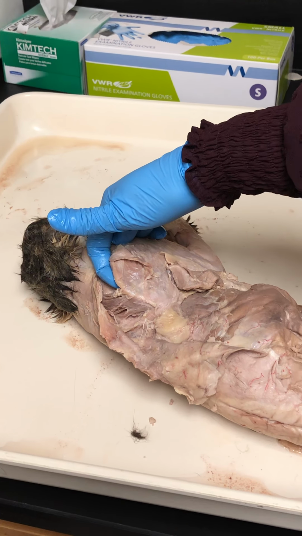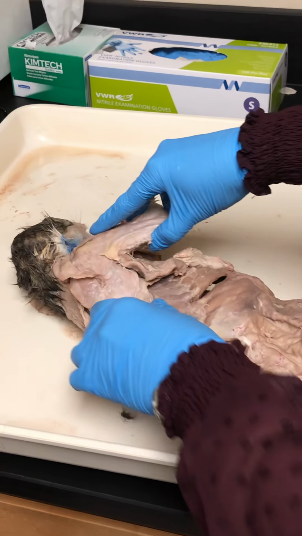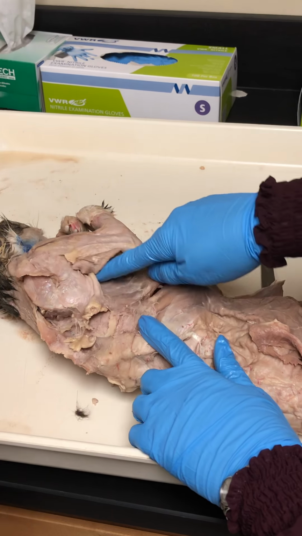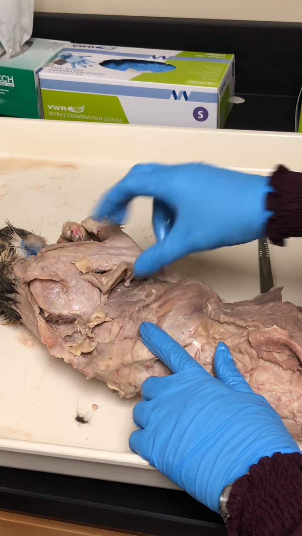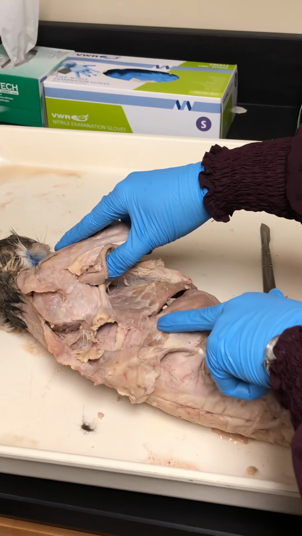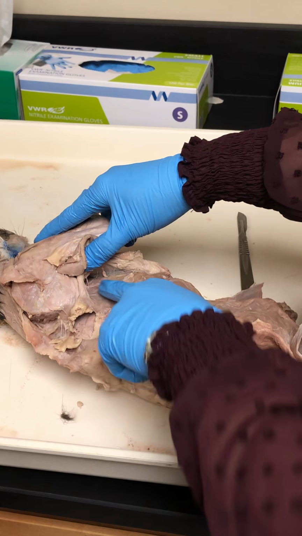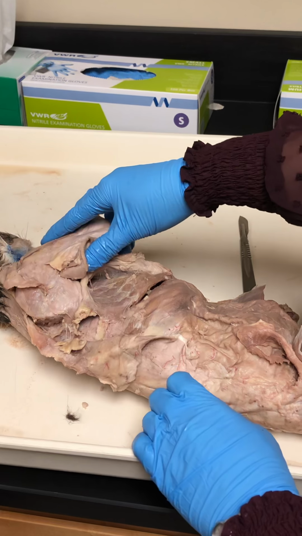Okay, sorry, go ahead. Okay, serratus anterior. It is this muscle here, kind of under the arm that curves around towards the anterior side. It looks like a serrated knife. It has lots of little points to it, like a fan. So this is your serratus anterior.